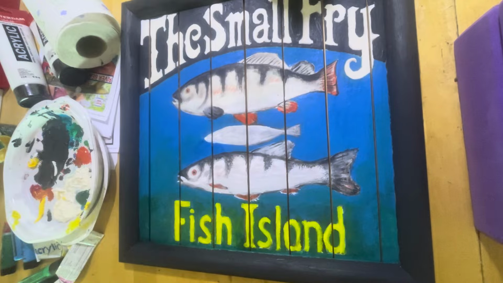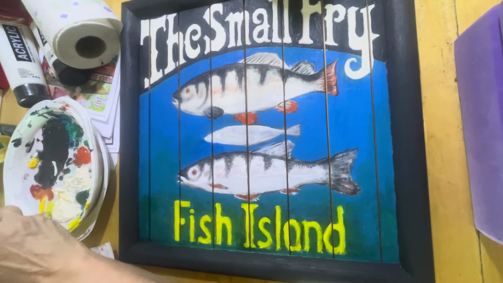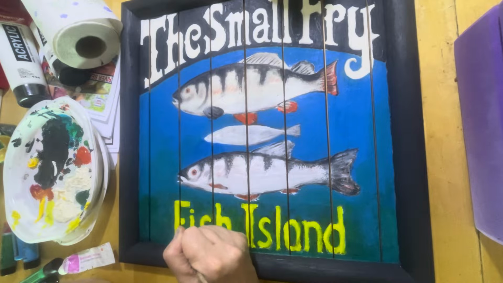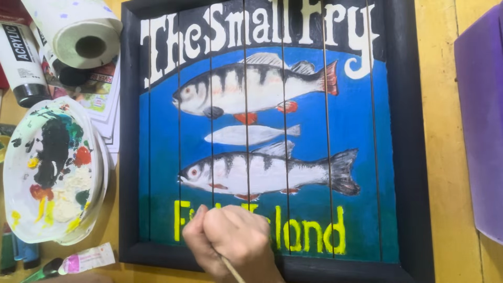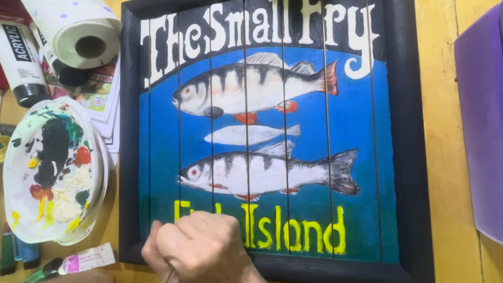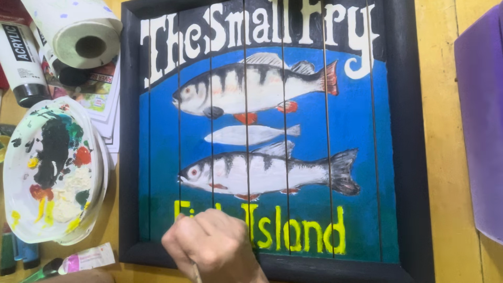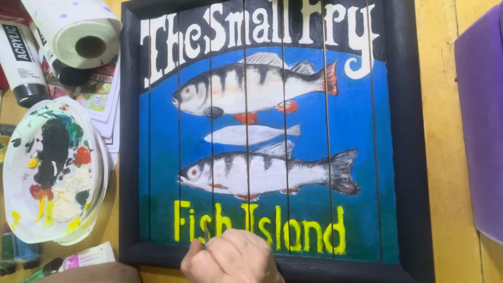So, super duper zoom ahead. I ran out of space on my phone. So as you can see, I decided to paint black all around the frame. And the yellow that I used for Fish Island was the lemon based one. I don't know, I just preferred it.